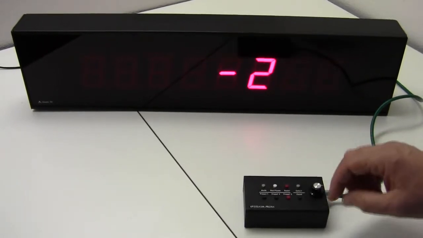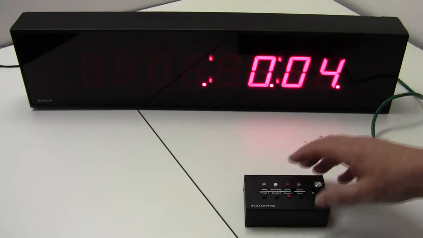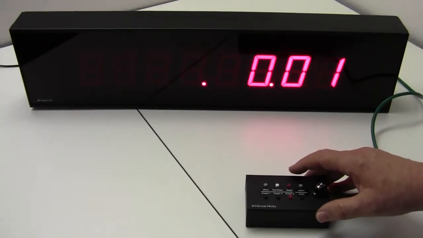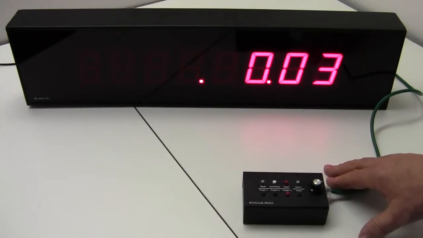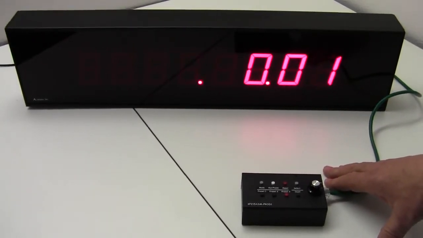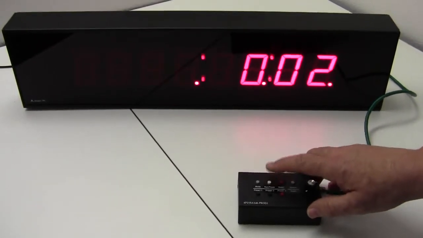Okay, now we've already set the time to 5 seconds, and you notice it's counting down to 0, and it's counting from 5 and back down to 0 again. So it's going to keep repeating that on a periodic basis. So we're going to stop it for right now.